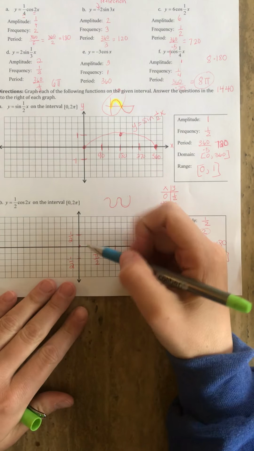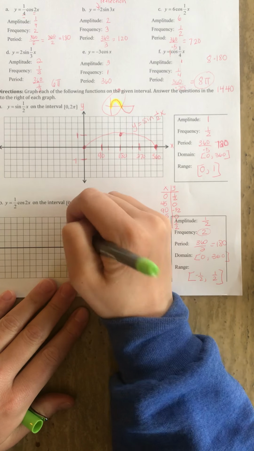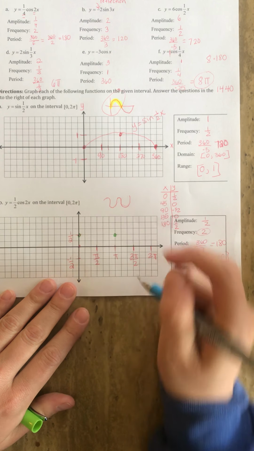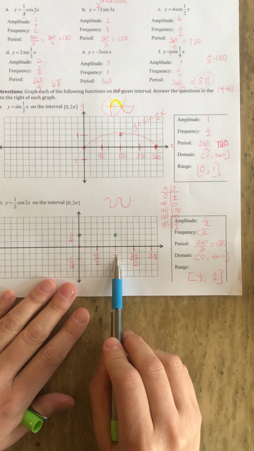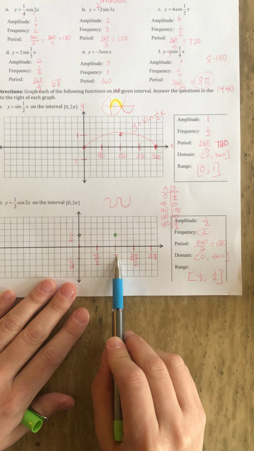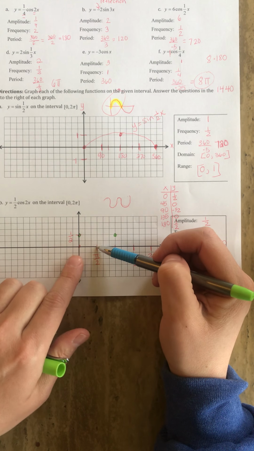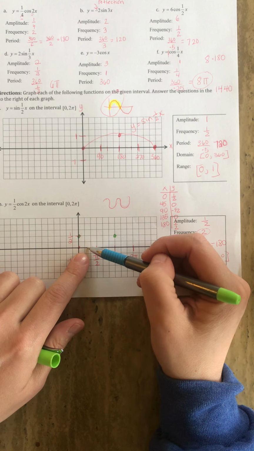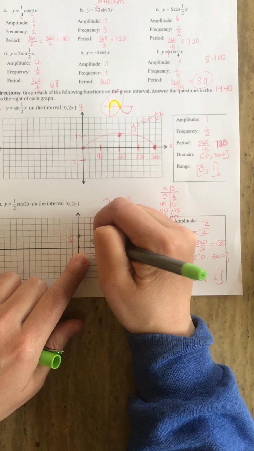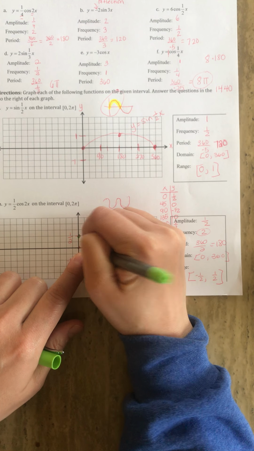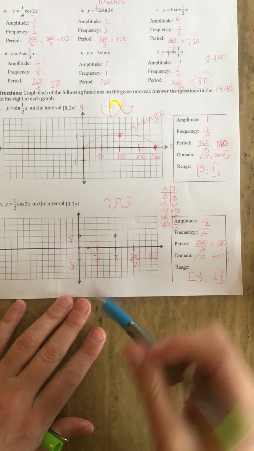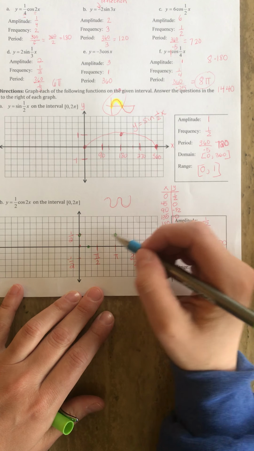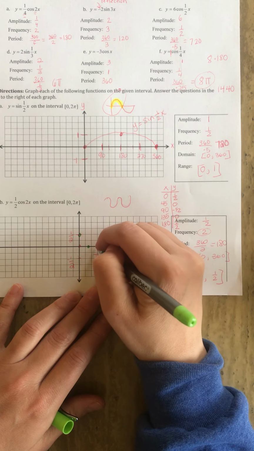So we know we're going to be starting at the amplitude, which is 1/2, and we're going to be ending at the amplitude from 0 to 180. In between 0 and 90 is going to be 45 degrees. So you're going to plot that point at 45. Then at 90 degrees, you're going to go down to -1/2.